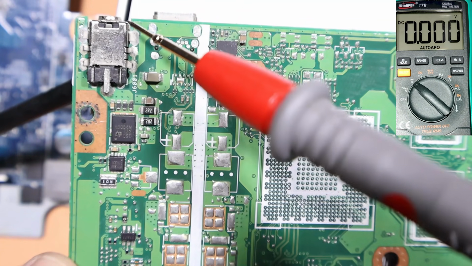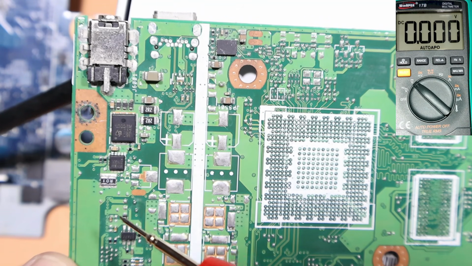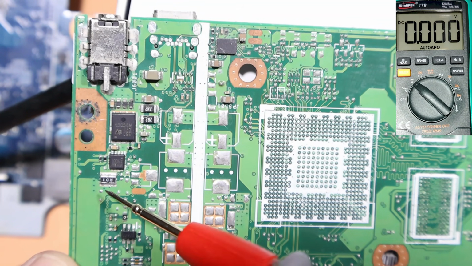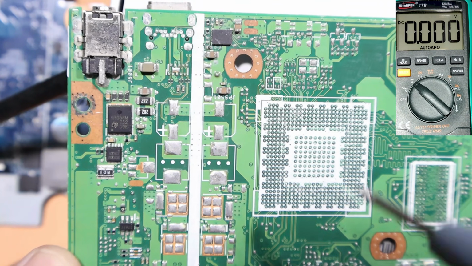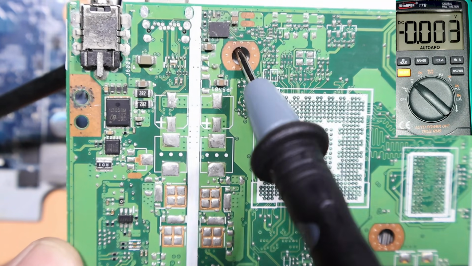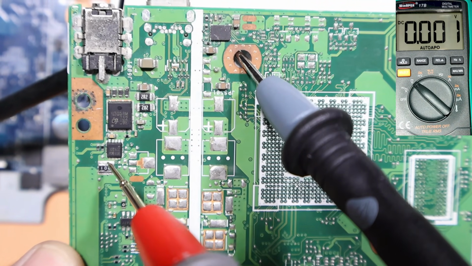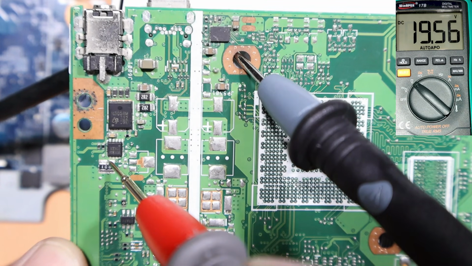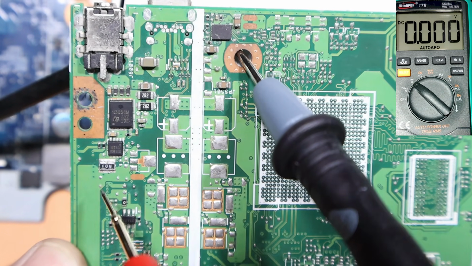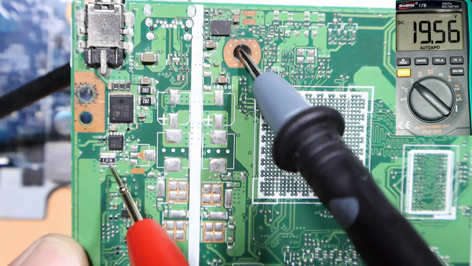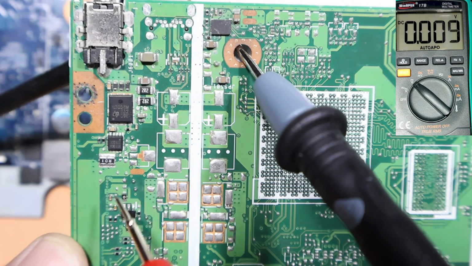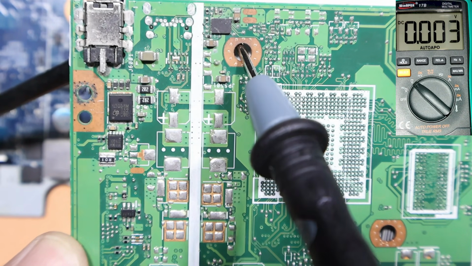Okay, here we have another motherboard, as you can see. This is the input circuit. Here we have the current sense resistor. So, black probe on ground, let's check this current sense resistor in both sides. The first side, as you can see, we have 19 volt. The second side, we have 19 volt. This is a good motherboard. The power here is good.